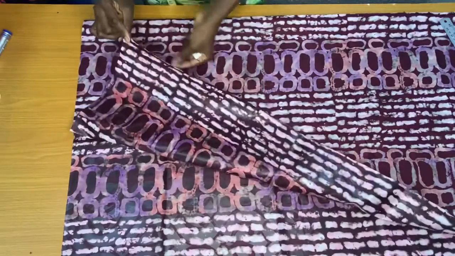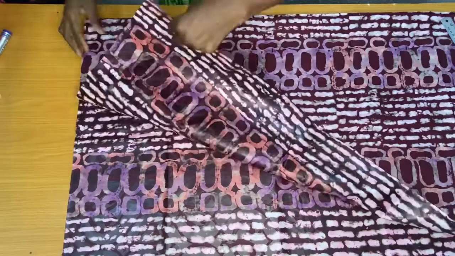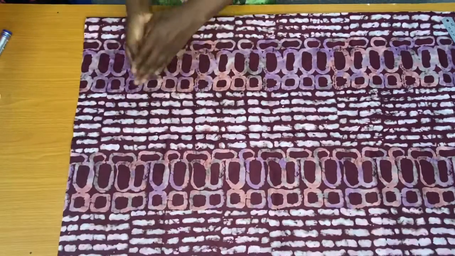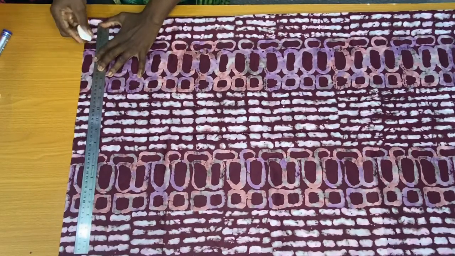I folded it into two because I want to cut just the front piece first. All right. So the first thing I'll do is to rule the starting line. So the starting line is also known as the shoulder line.